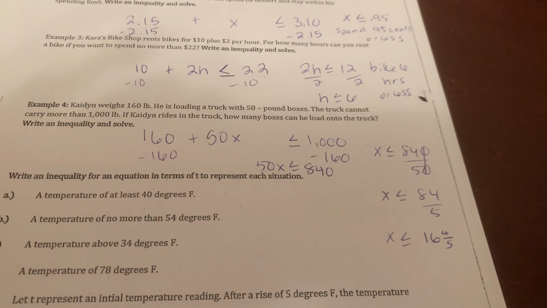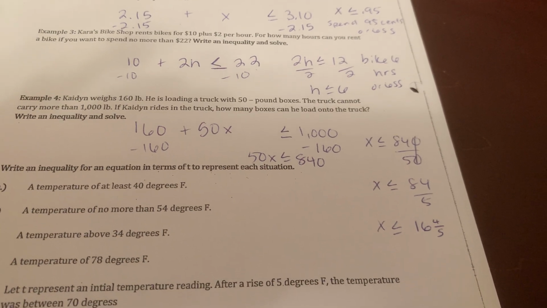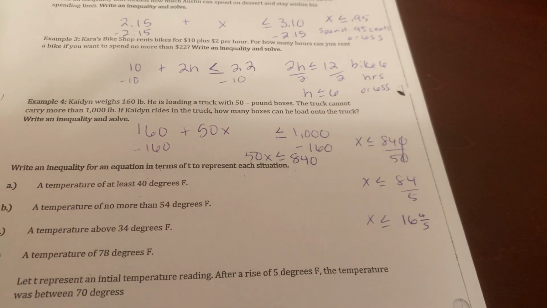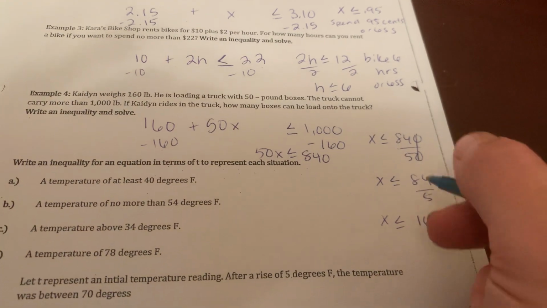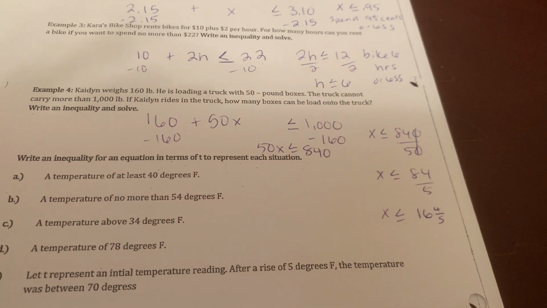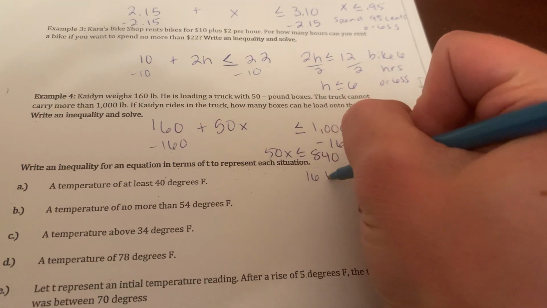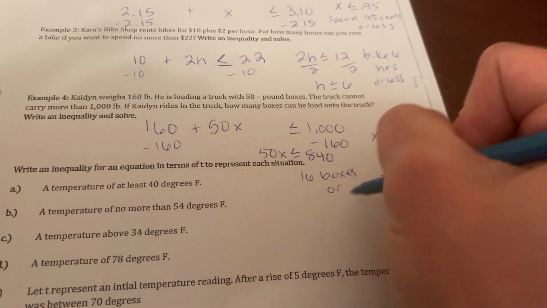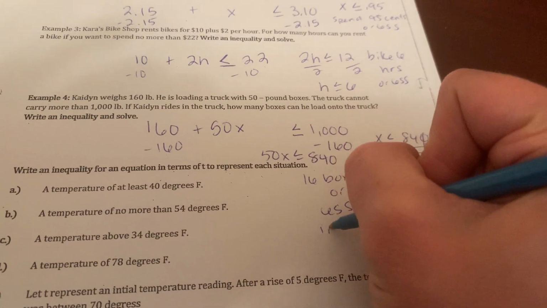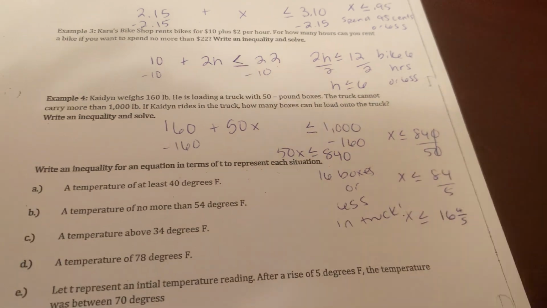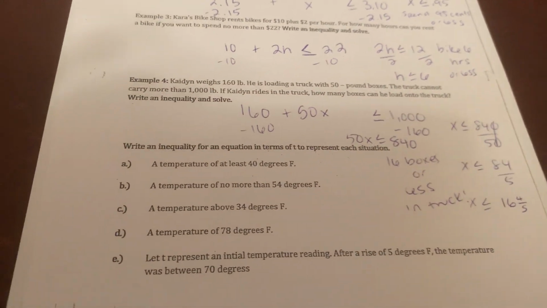So they're 50-pound boxes. So I have 16 and 4/5. Well, can I take 17 boxes or can I take 16 boxes? Well, you can't take a part of a box, so you have to round down because it would be more weight if you rounded up. So 16 boxes or less in the truck. Okay. All right, last part.